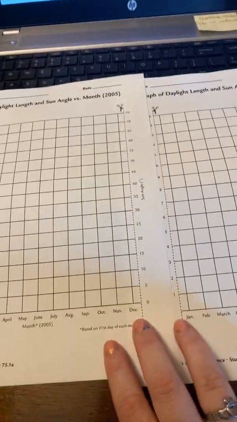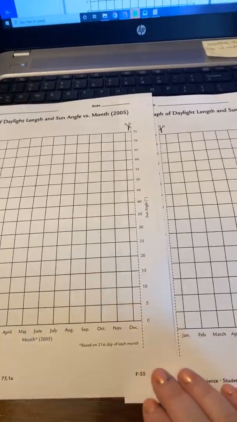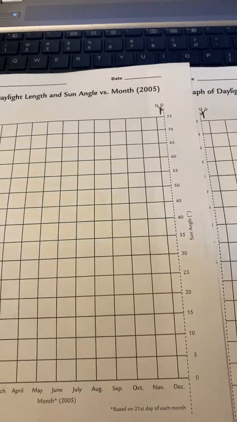There's two of them because if we were in class, one partner would do 2005 and the other partner would do 2006, and then you would tape them together and see the pattern over a 2-year period, graphing sun angle versus month. So let me flip to that page.